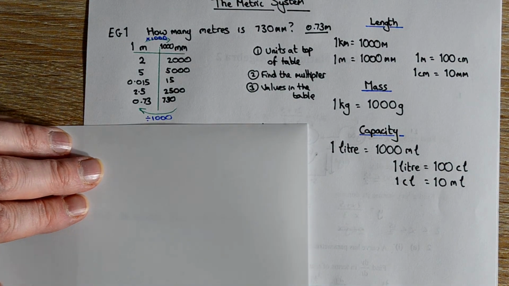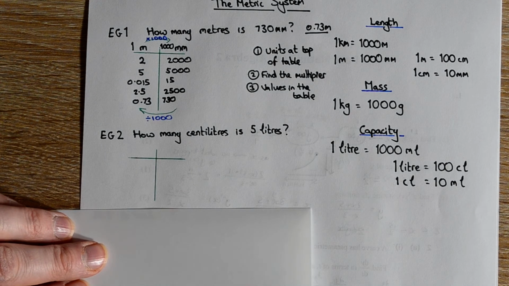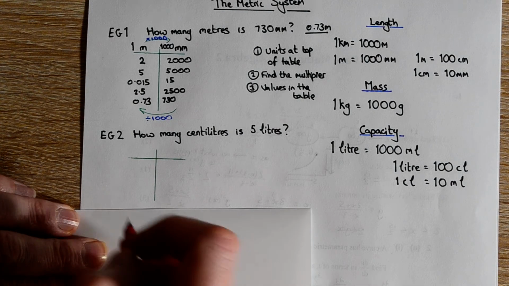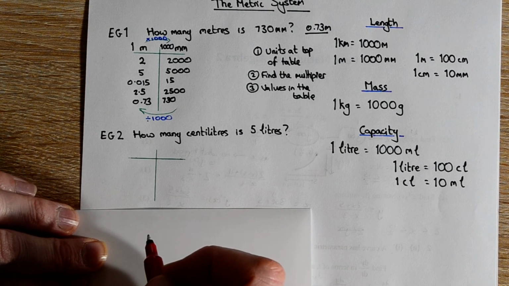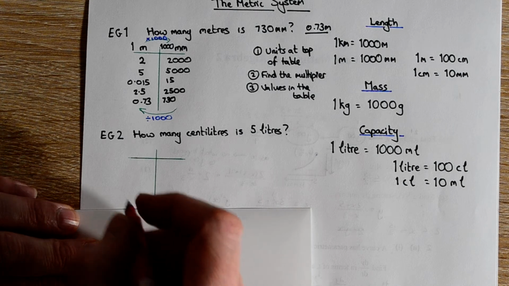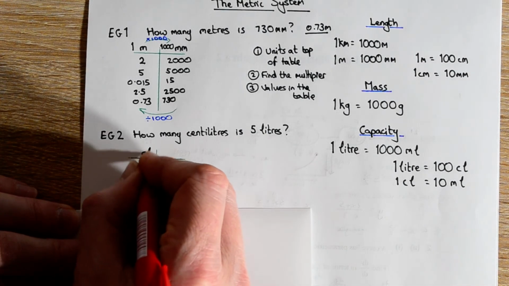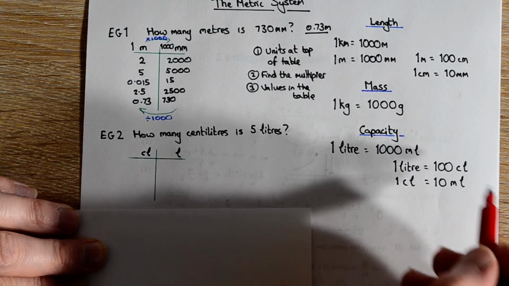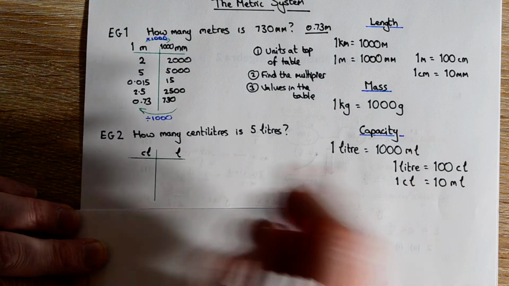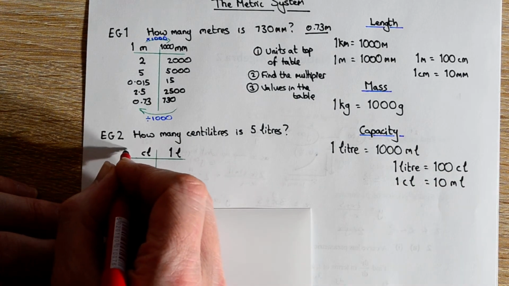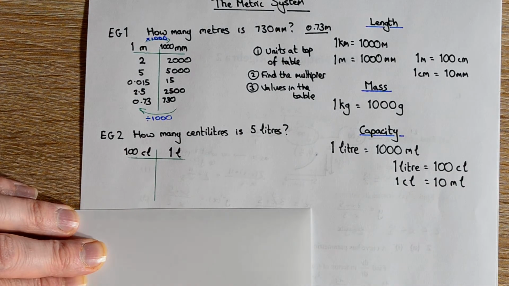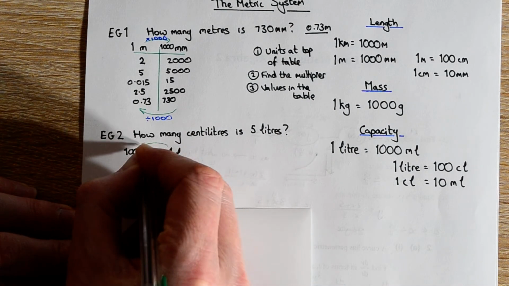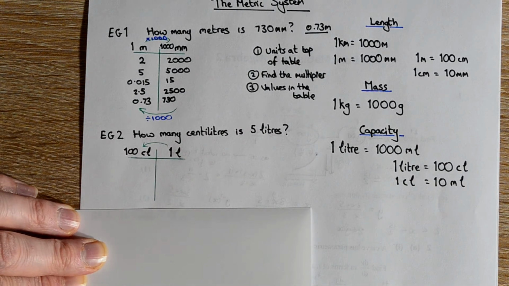Let's have a look at another example. How many centilitres is 5 litres? I'm going to use the same method. We've got our table drawn here and we want our units at the top of the table. So we've got litres and centilitres. It doesn't matter which way around we do them. And what's the connection between centilitres and litres? Here we have it. 1 litre, 100 centilitres. So we always go from the smaller to the larger to get our multiplier. 1 times what? 1 times 100.